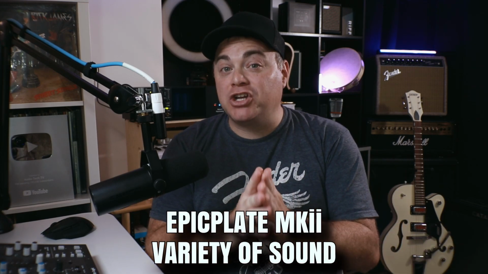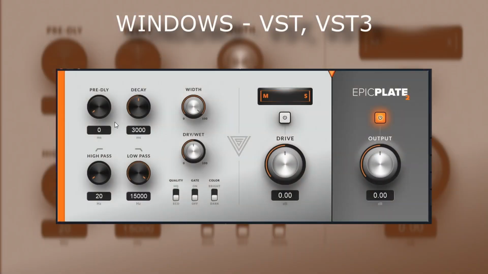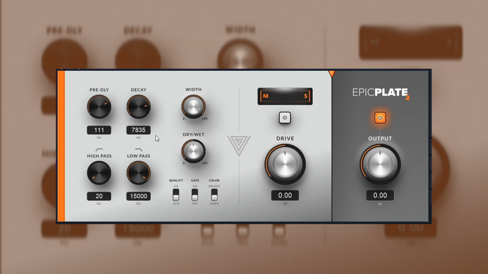Now let's have a look at that free reverb plugin. And this one is EpicPlate Mark II from Variety of Sound. And this is an excellent sounding plate style reverb. In this update, they've given the user interface a bit of a refresh, making it easier to dial in your sound, plus the important stuff like they've given it higher quality audio processing, so it's going to sound better. And they've also added a drive control on there to give your reverb a little more character.